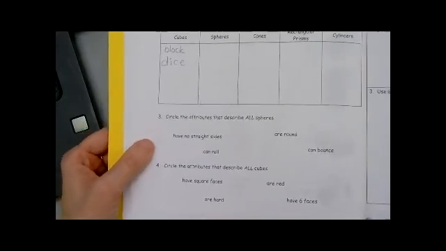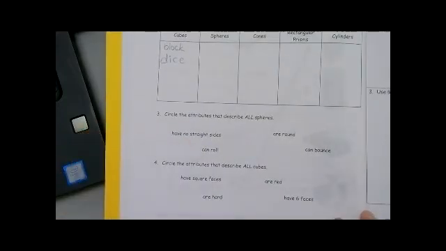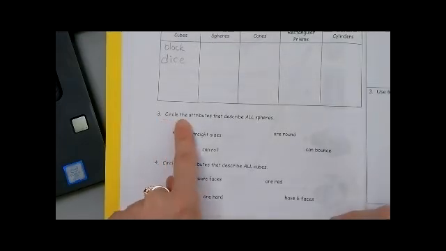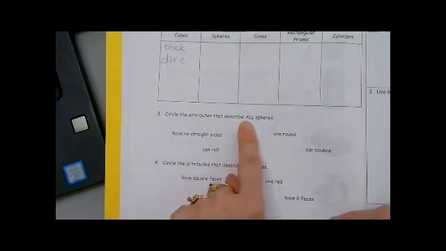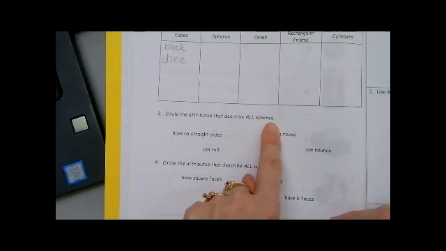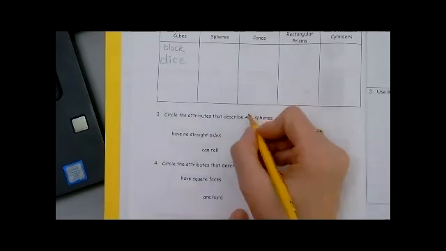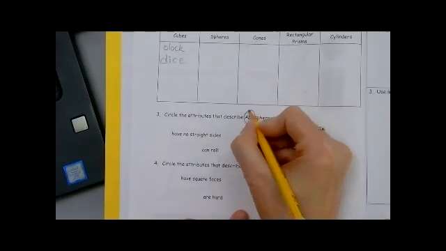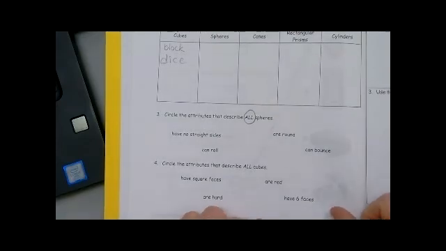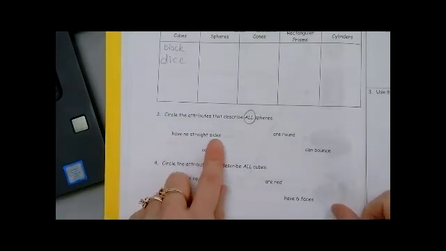Okay, class, now that you've completed all of section 2, I want you to look at sections 3 and 4. The directions are somewhat the same, okay, in regards to what you're going to be doing. Section 3 says circle the attributes that describe all spheres. All spheres. I want you to circle the word all. Circle the attributes that describe all spheres. Do all spheres have no straight sides?